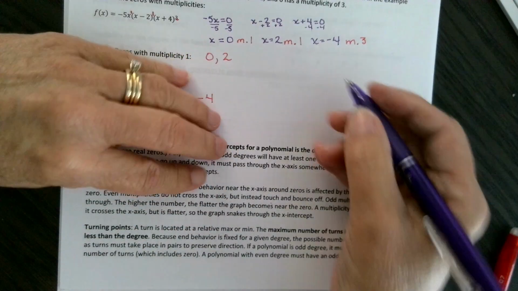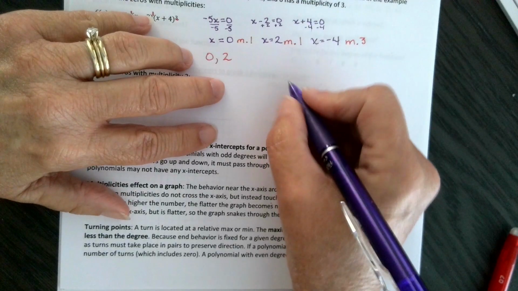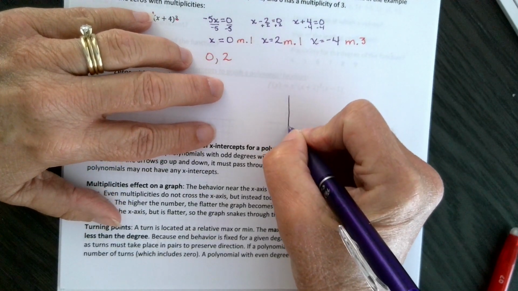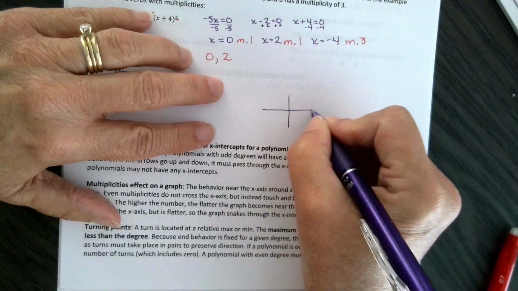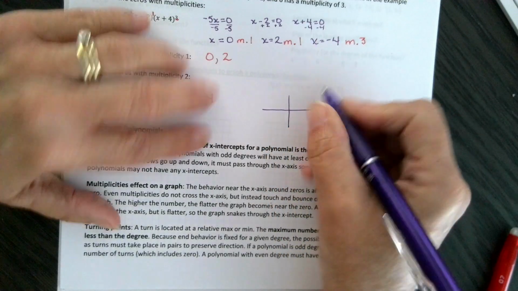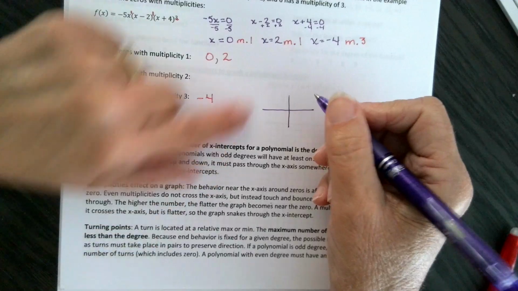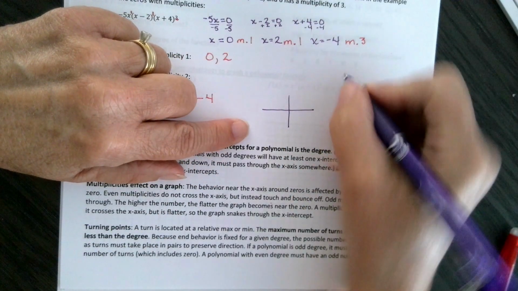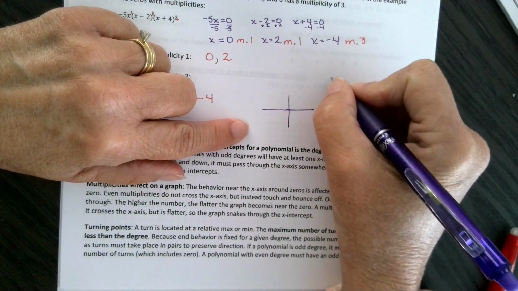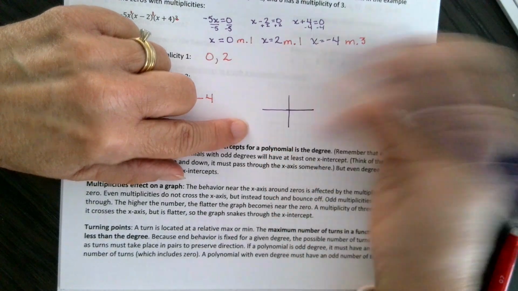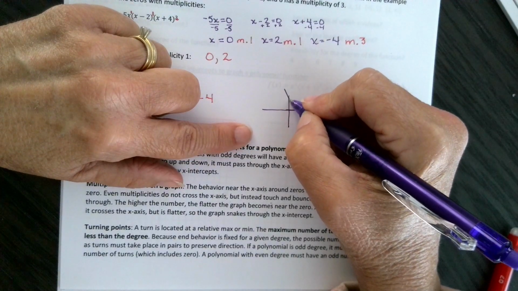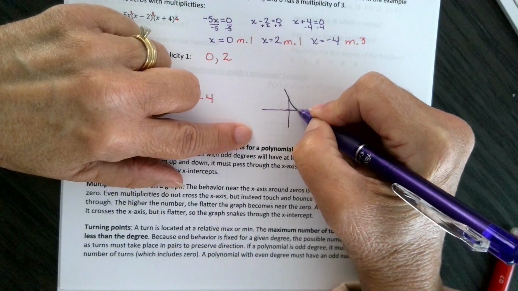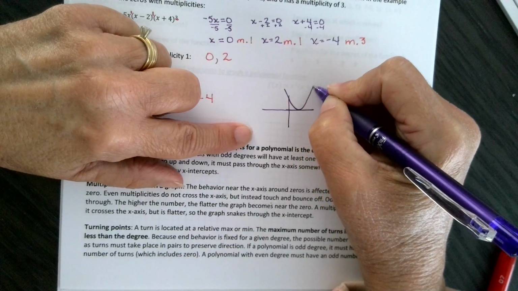So what we're talking about is if it's a multiplicity of 2, let's say, anyway, it doesn't matter. If it's an even multiplicity, it's going to hit it and bounce back.